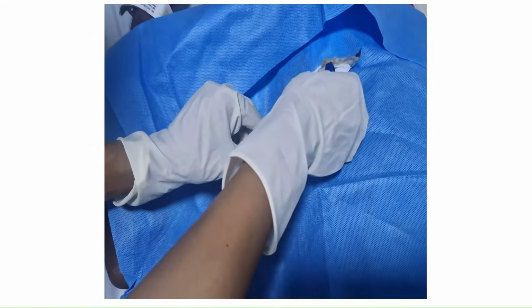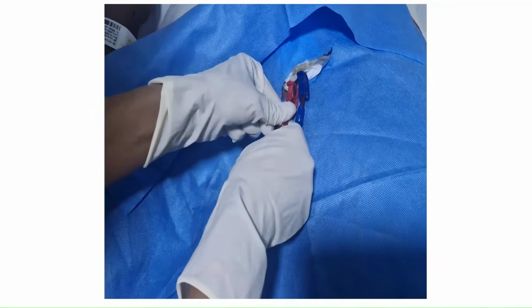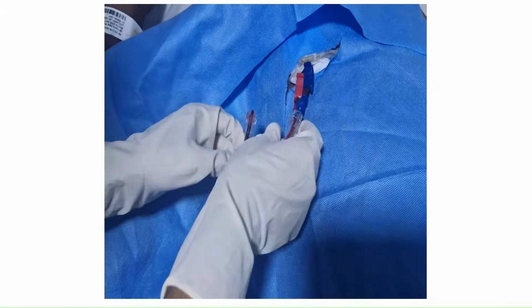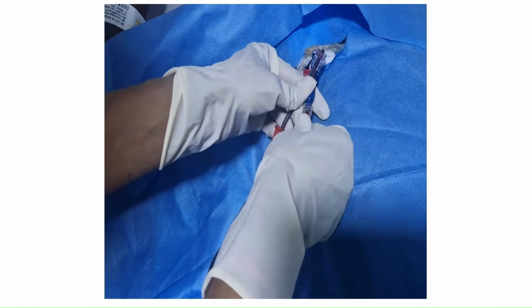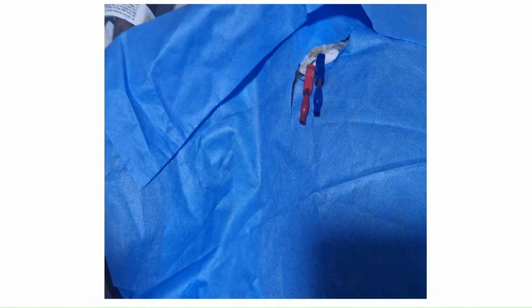So clamp the blue lines and clamp both the red lines and disconnect the inlet and return lines from the patient HD catheter. After disconnecting, flush the HD catheter with heparin and close the tube and do a sterile dressing.